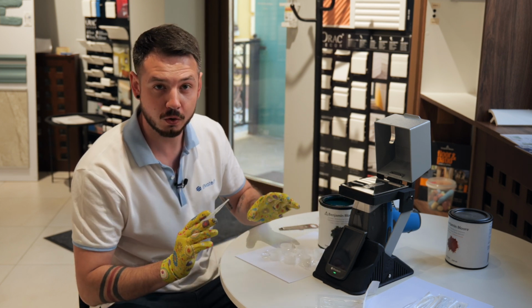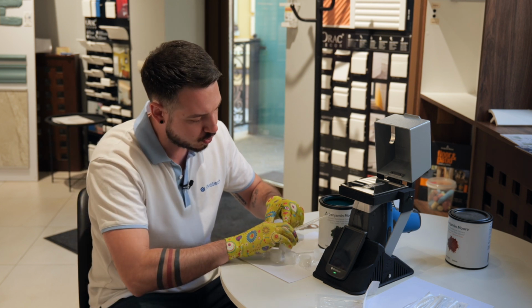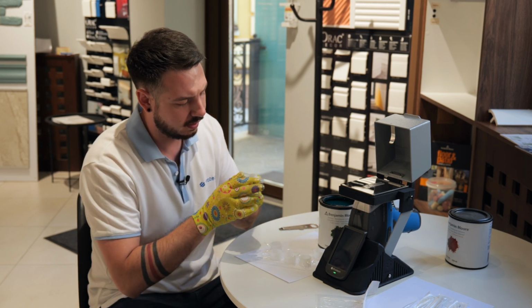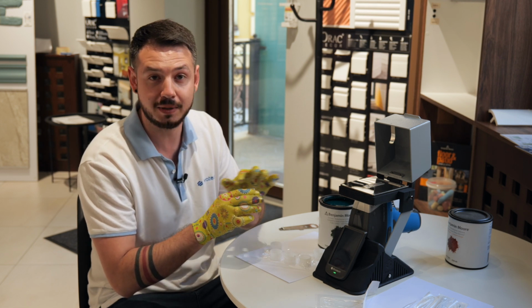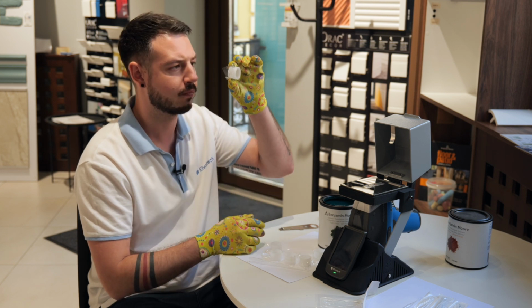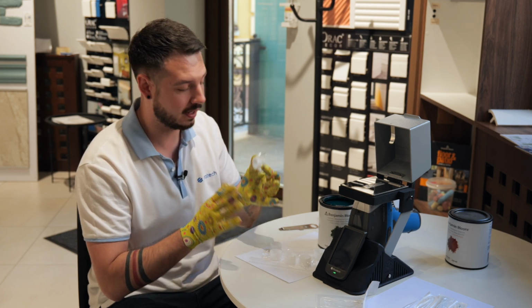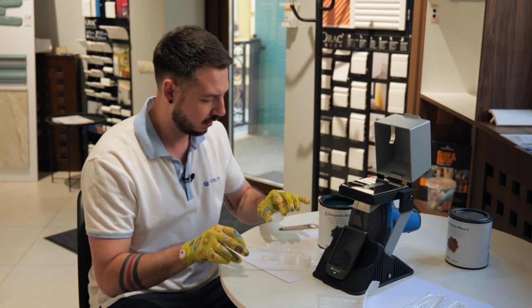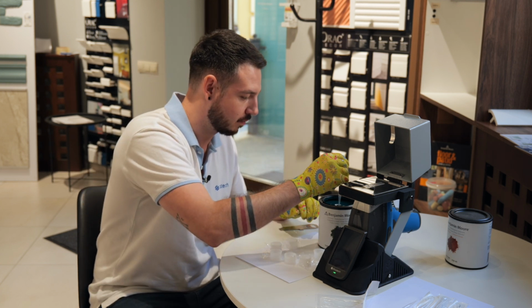Before you pour any liquid into the cup, you need to make sure that the special film is positioned correctly and that no liquid will pour out of the sample cup. We have this one pretty tight and clean. Now we can pour some paint in it.